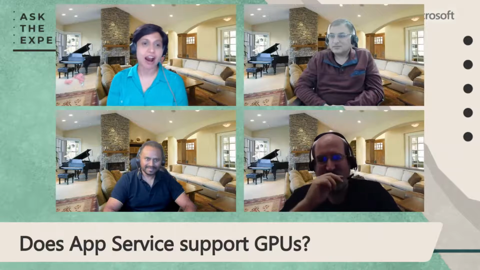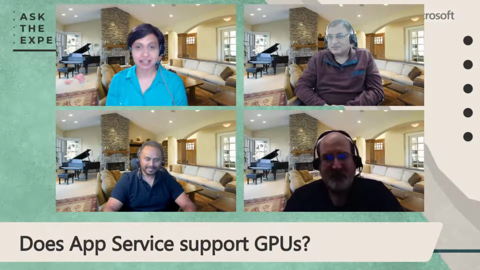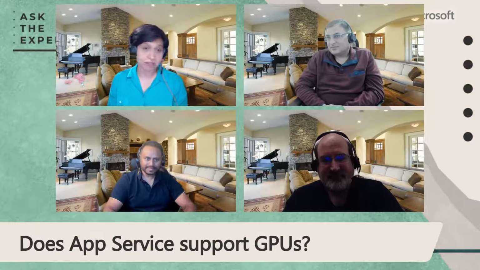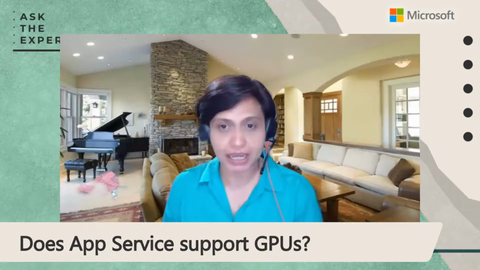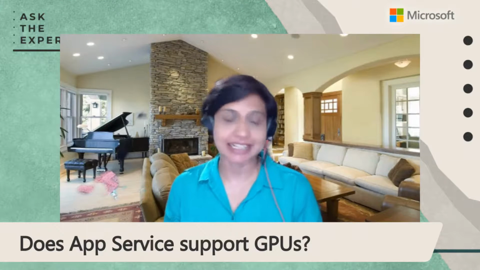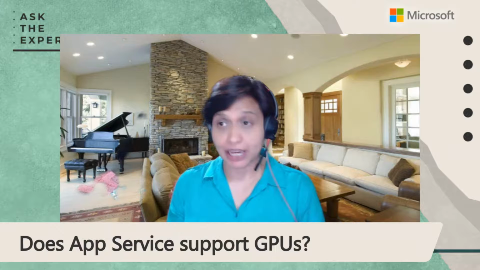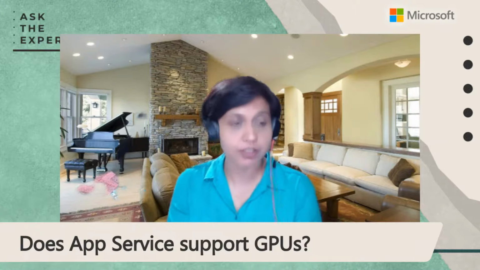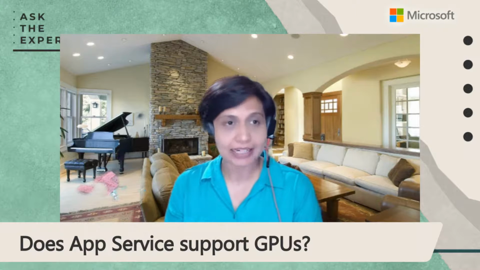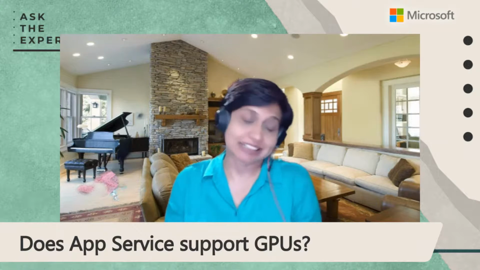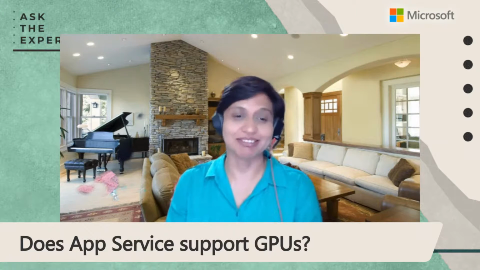Well, not yet, but we are working towards having some kind of GPU support for App Services. We do want to enable you to create intelligent apps or AI-based apps. We want to make the experience as simple as possible for you. So we are looking at having GPU support, but it's not there right now.